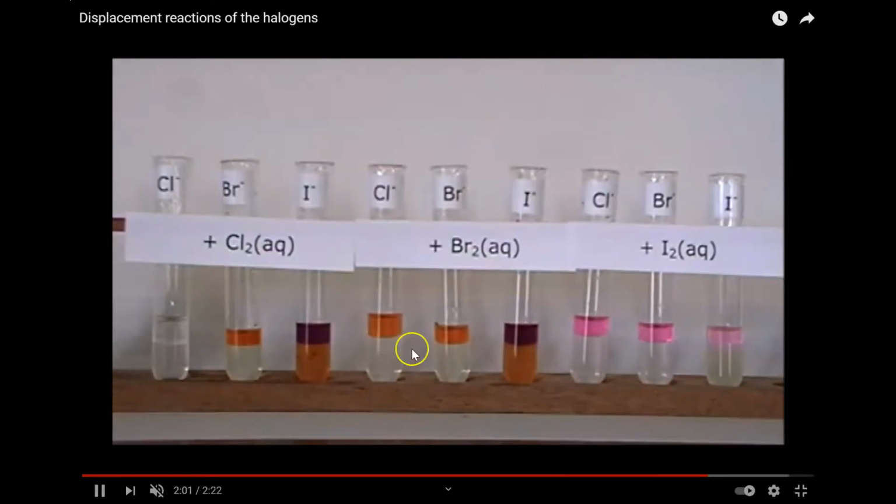So there you are. All right, so let's just pause that for a moment. What you want to see is that the chloride with the chlorine, that's your control. If you see that color in the top layer, that tells you that Cl2 is in the top layer. Okay? All right. Now here's your bromine with bromide, and it's this kind of orangey brown color. If you see that in the top layer, that tells you that you've got Br2 in the top layer.